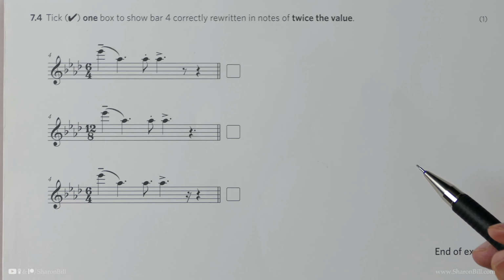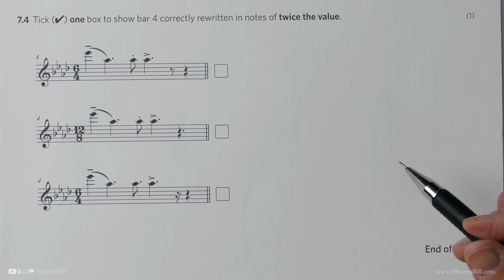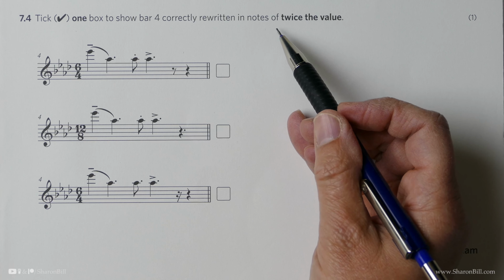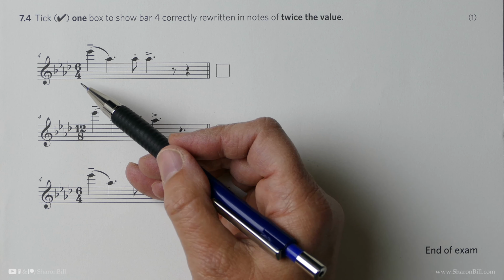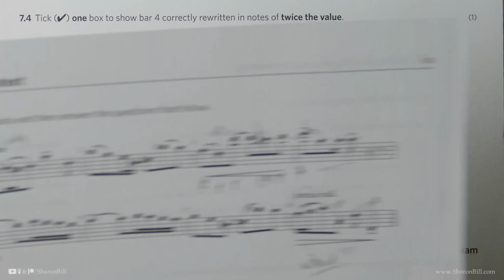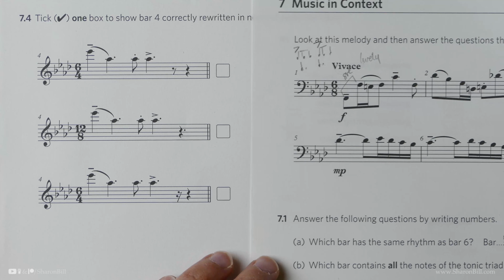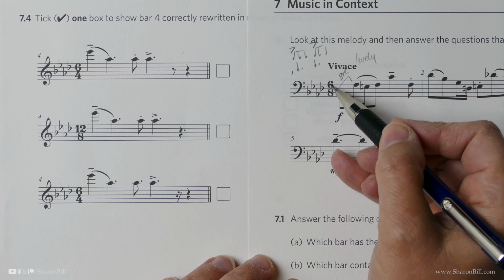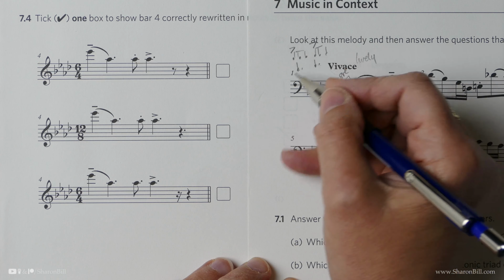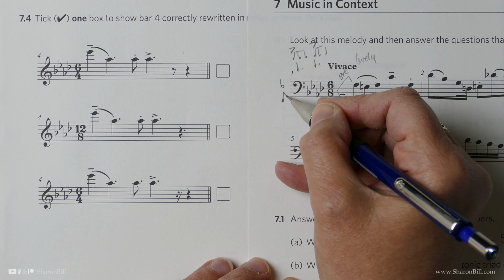And then finally, we need to look at bar 4 and we need to rewrite it in notes of twice the value, and so our time signature is going to have to reflect that, isn't it? And so our time signature here is 6/8, which means 6 quaver beats per bar.